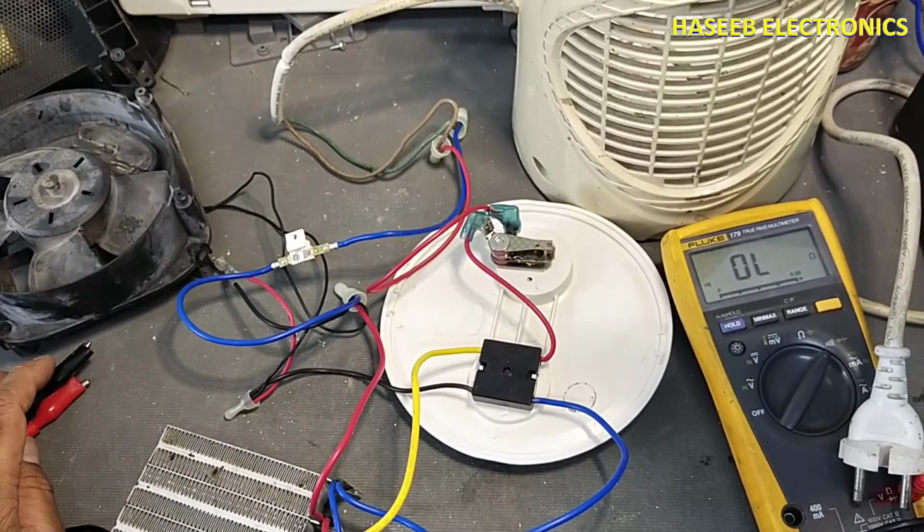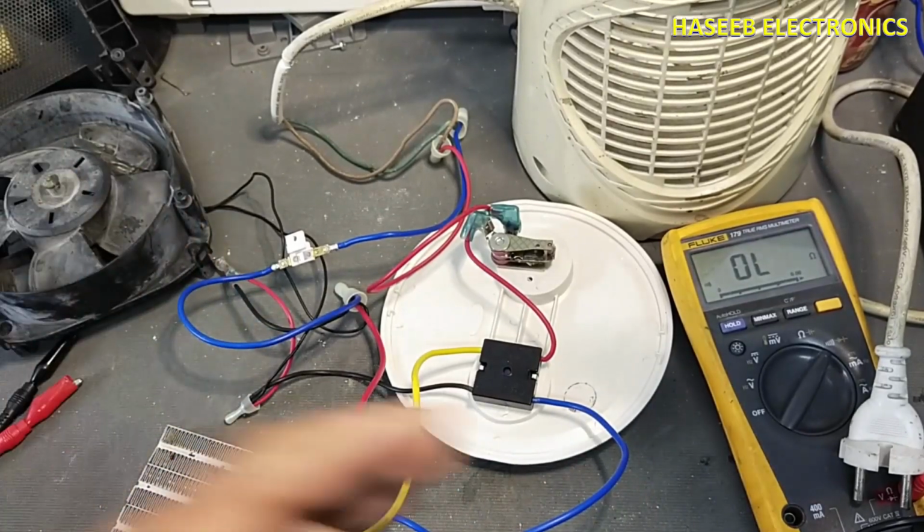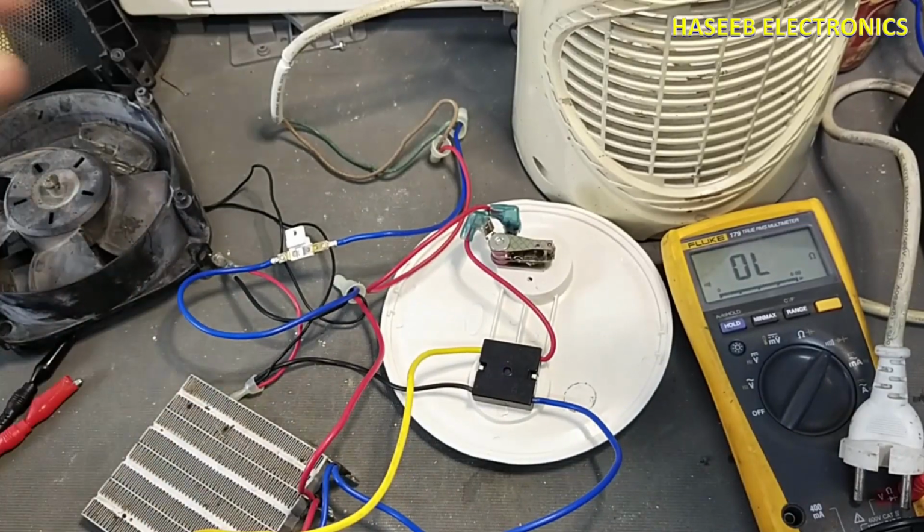In the next session, we will see how we can troubleshoot using a series test lamp. If we don't have a multimeter, how we can test using a series lamp. In the next session, we will see it.